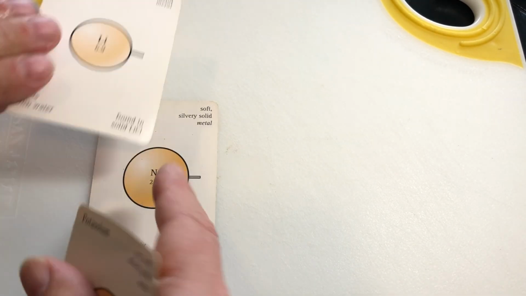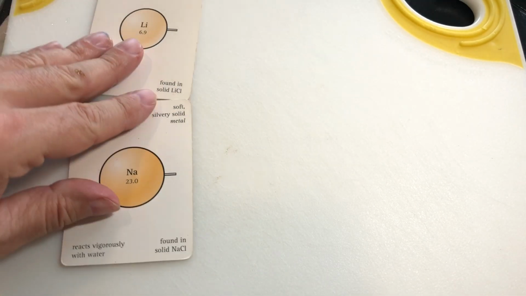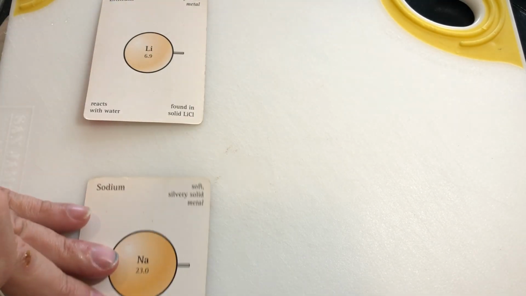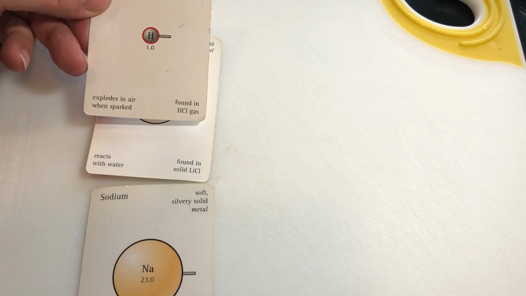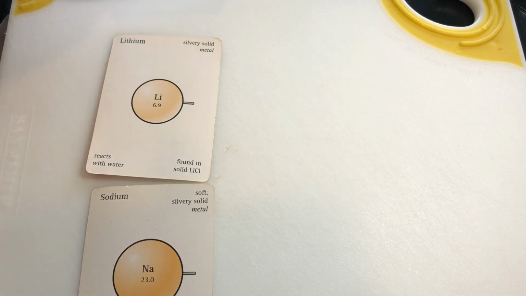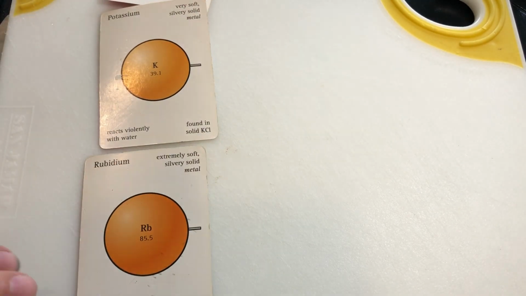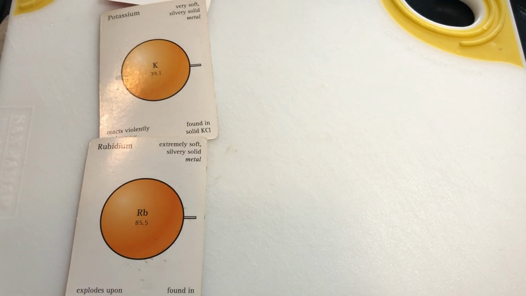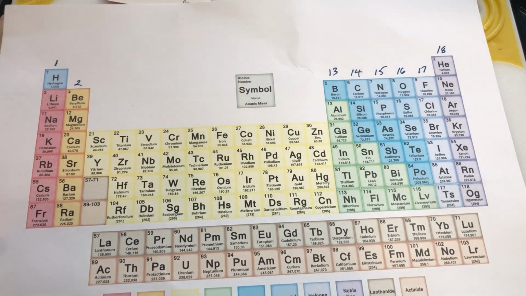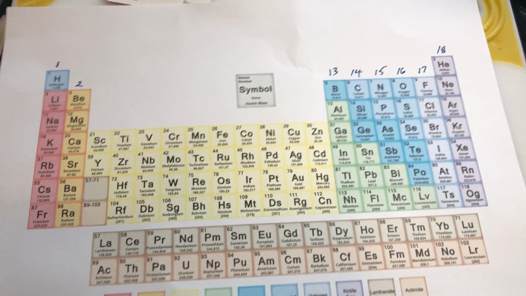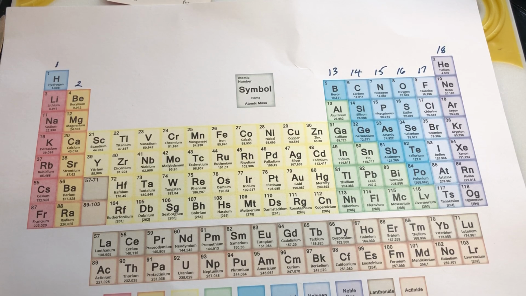Lithium, sodium were just below hydrogen in group 1, and below sodium was potassium, and below potassium was rubidium. These squares are similar to the ones that are on the periodic table. All right, so take a look at the other videos. I'm actually going to post 3 short videos that demonstrate investigating the properties of the alkali metal group, in particular how they react with water.